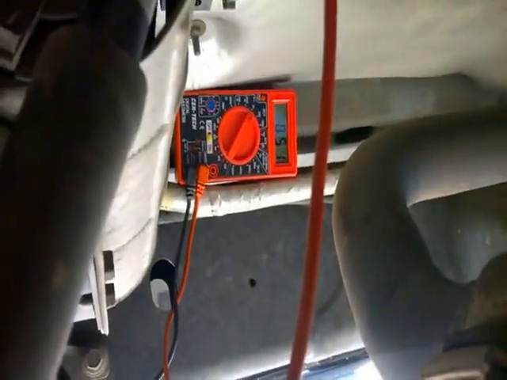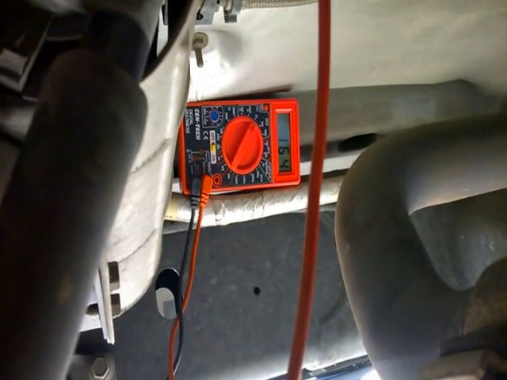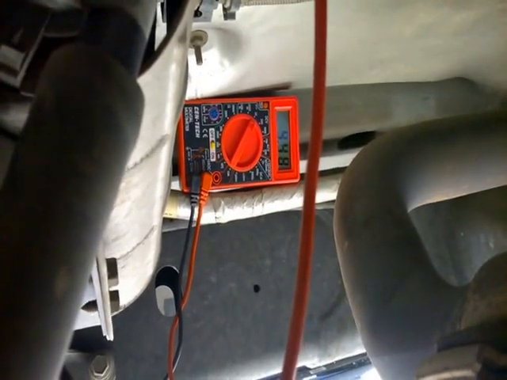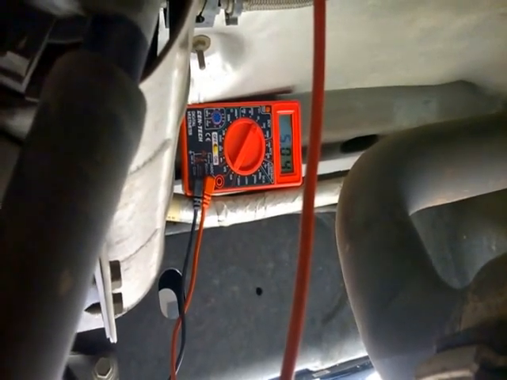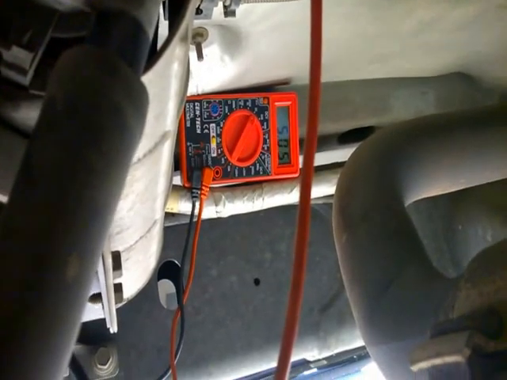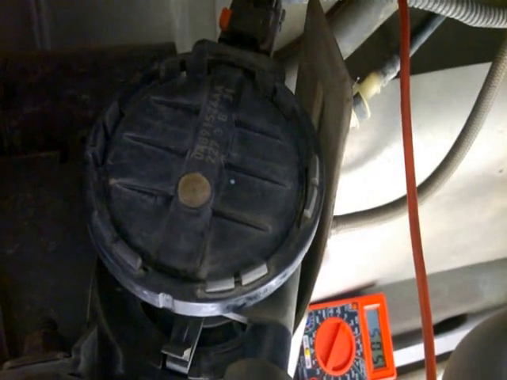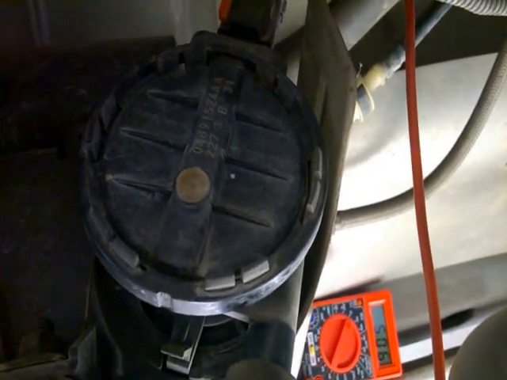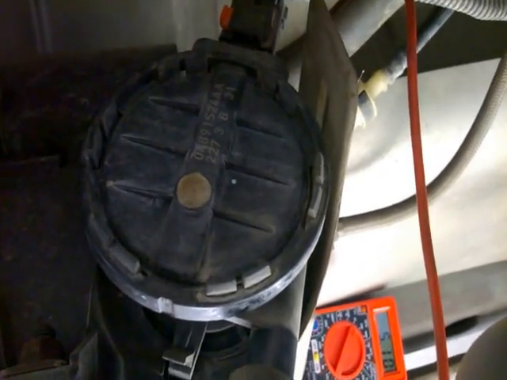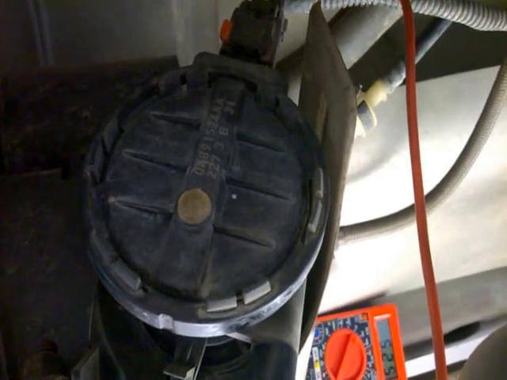So I'm here at the voltmeter again. I bidirectionally commanded the natural vacuum leak detector solenoid to go on and off. As you can see or hear, the solenoid is clicking. So electronically, the solenoid is good.